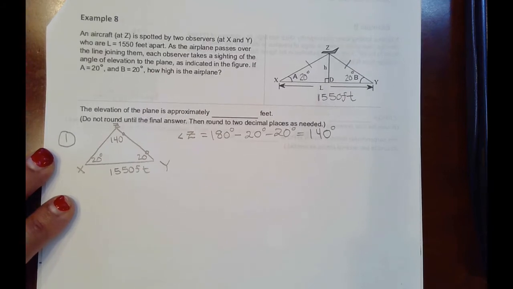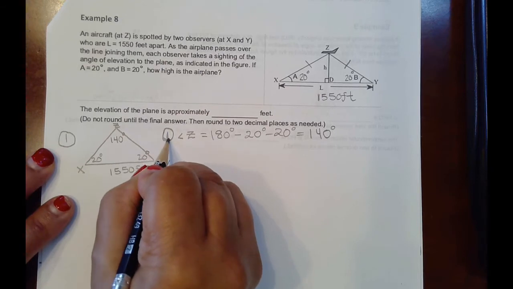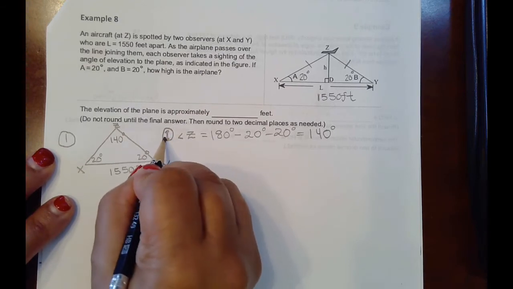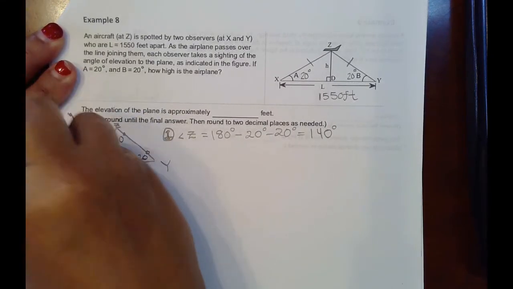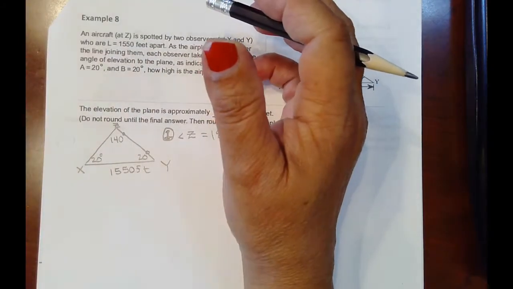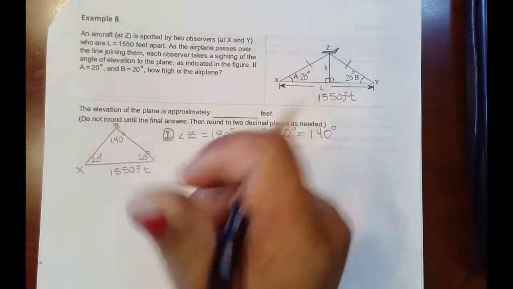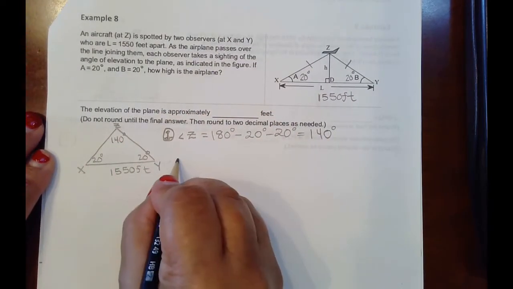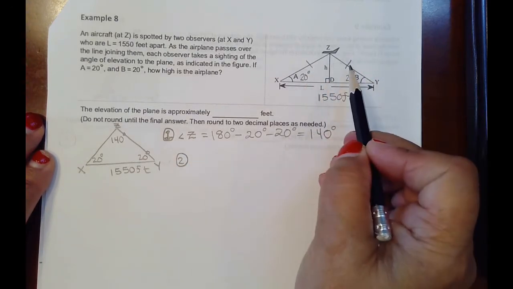Okay, now if this is 140, what that allows you to do next is to find, so this was the very first thing that I did. And maybe I should renumber these. Okay, that was the first thing I did, and I happen to be using the main triangle. I am still looking at the main triangle as I consider my next move. And let me move this over a little bit.